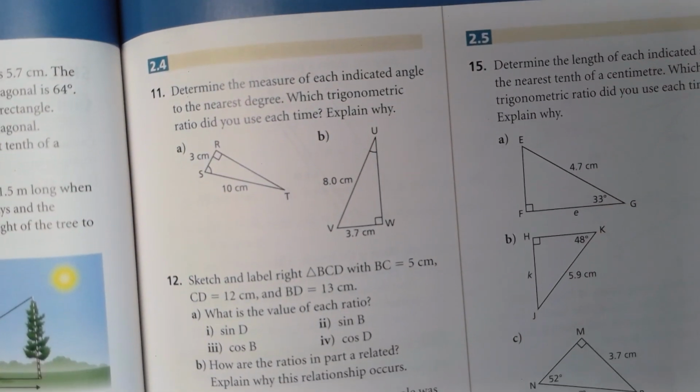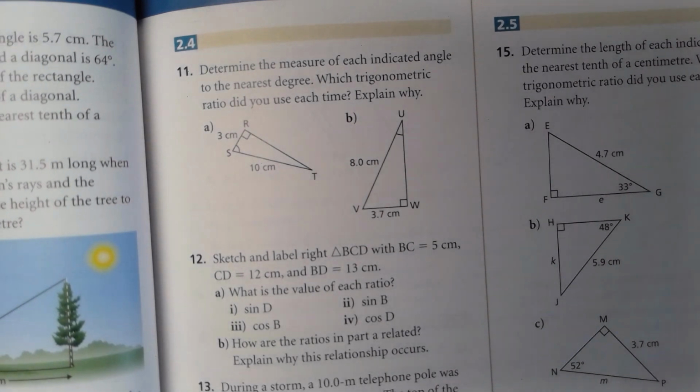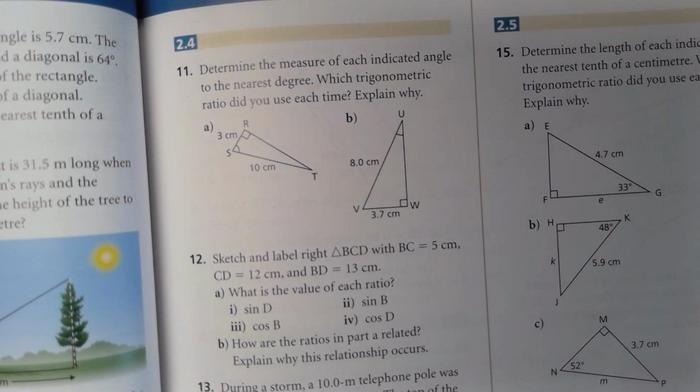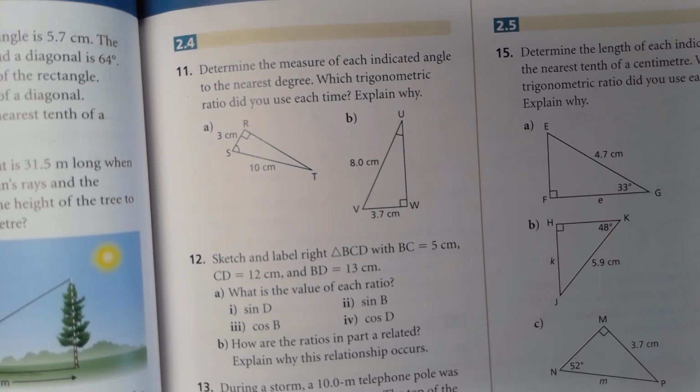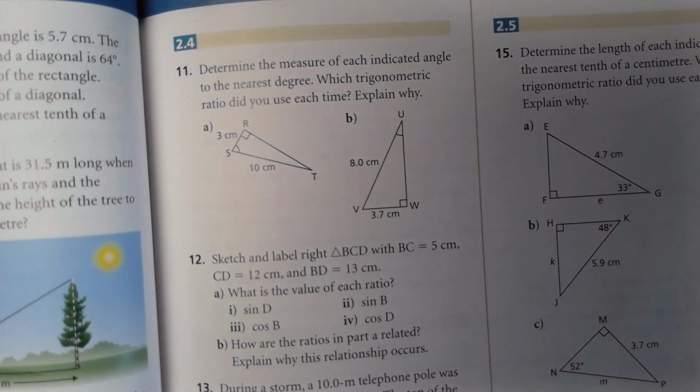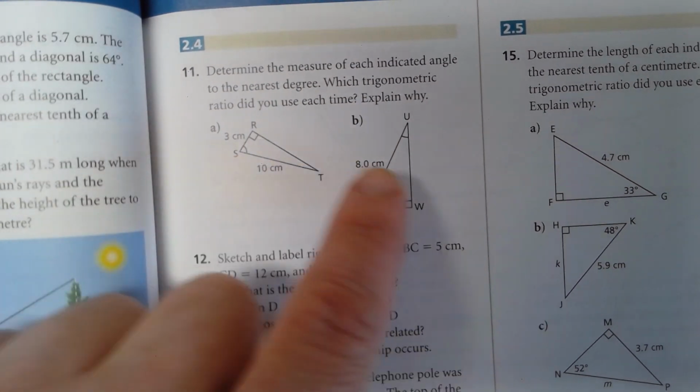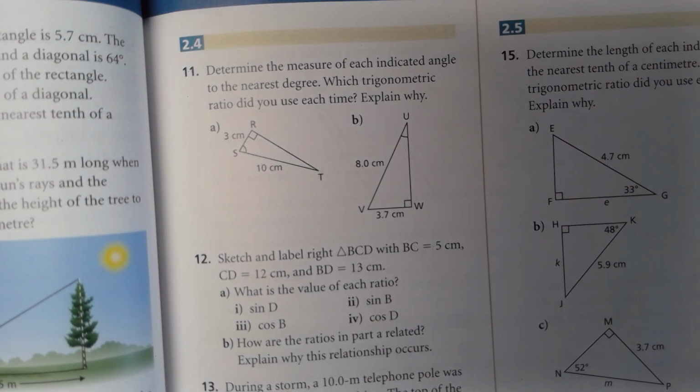Number 11. Determine the measure of each indicated angle to the nearest degree. So they're simply asking you to find an angle where you have two known sides. That's all they're asking you to do, and that's the one that's marked off here. They're not asking you to solve the whole triangle, just one angle.